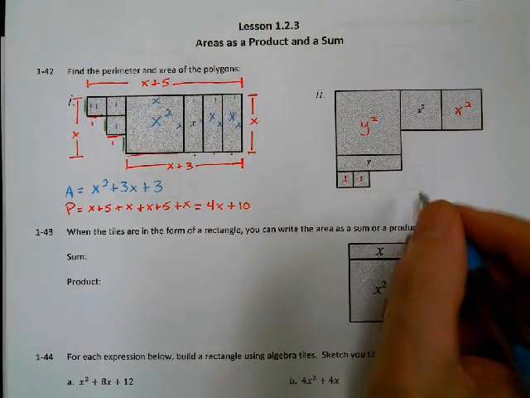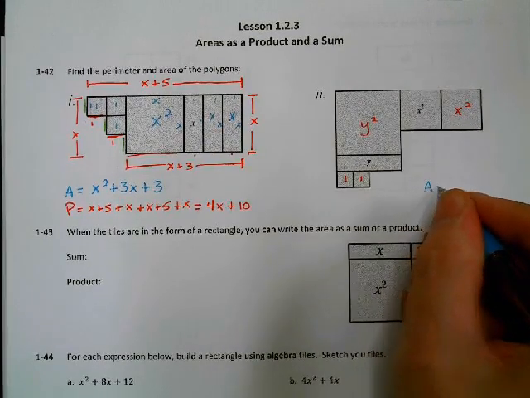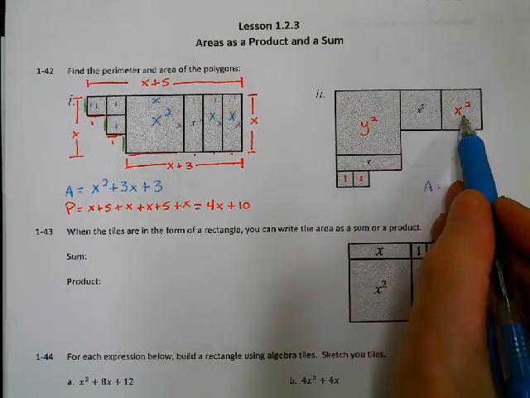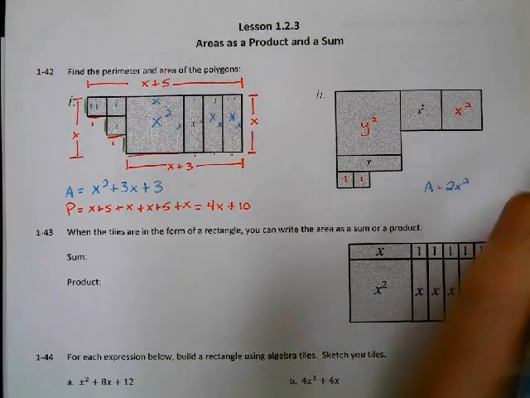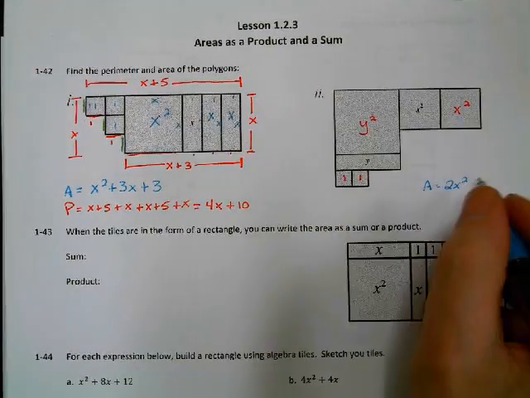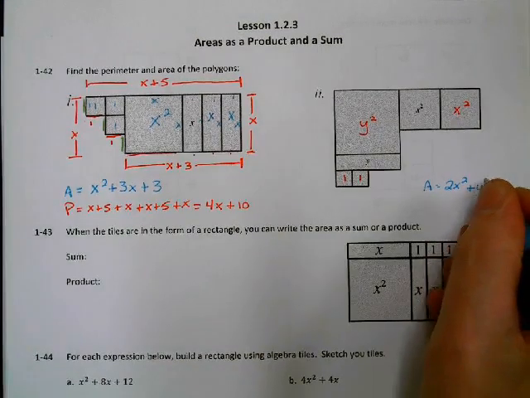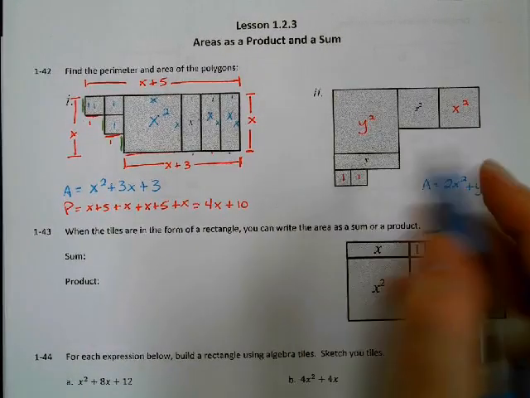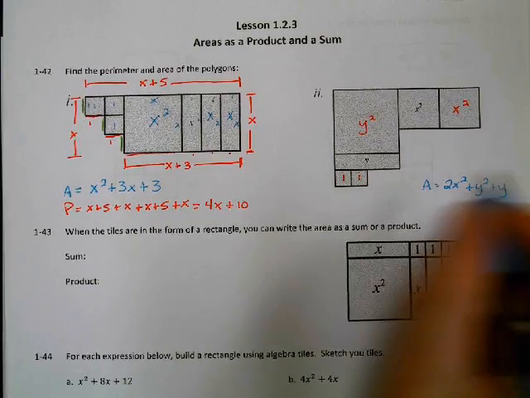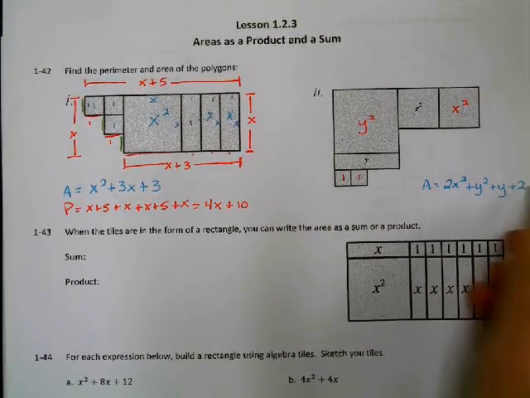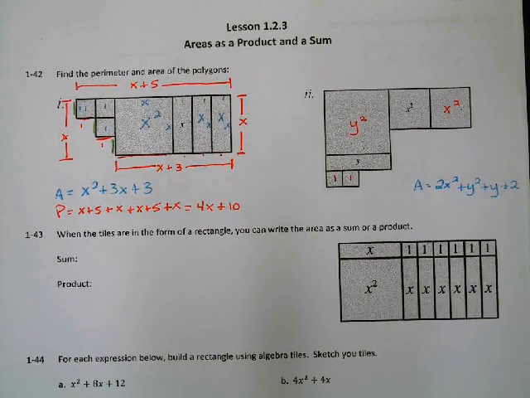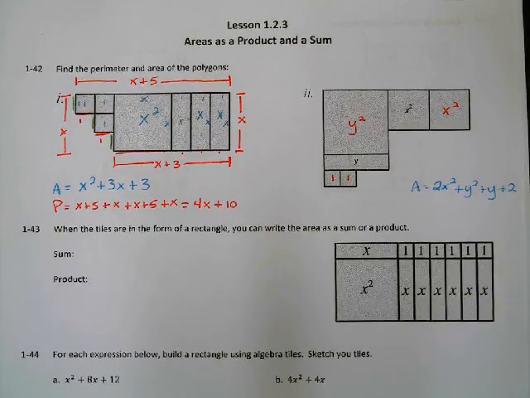All right, so let's write down the area first because the area is a little bit easier to do. The area for this, I've got 2 of the x squareds, so I'm going to write 2x squared. I've got 1 of the y squared, so plus y squared. I've got 1 of the y's. And I've got 2 of the unit squares, so plus 2. And there's my area.